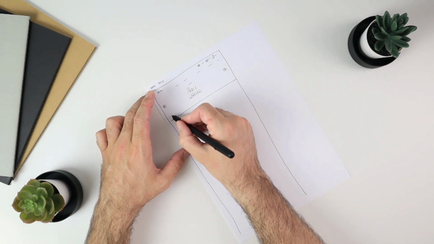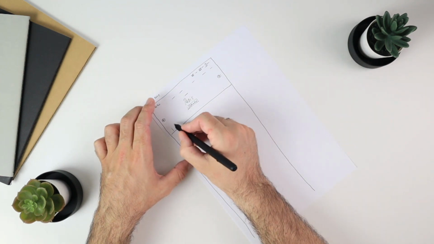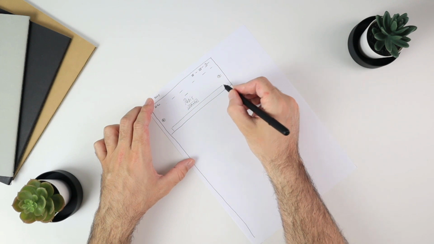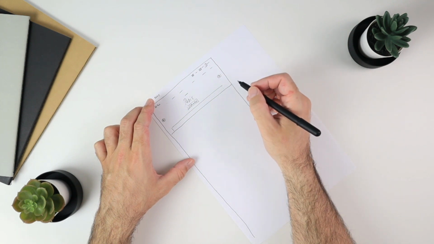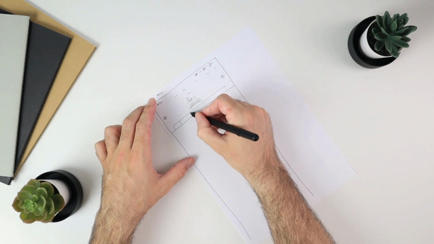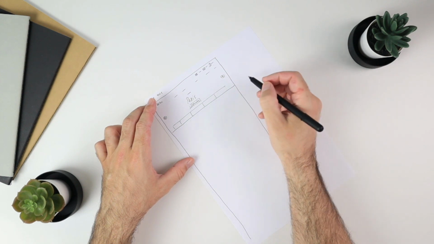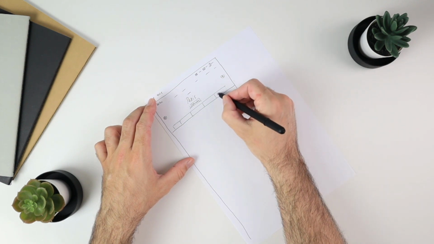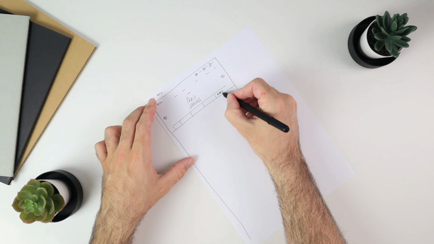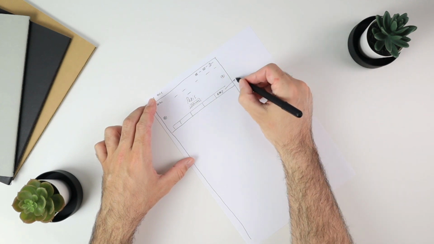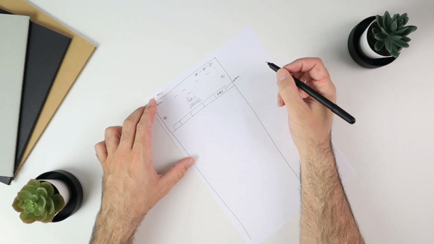And right here at the bottom, we are going to have the bottom navigation. So let me put my line like this. We're going to have 5 sections. So 1, 2, 3, 4, and this is going to be BTN. So let's hit apply, and I'm going to put my arrow right here and call this BTN.